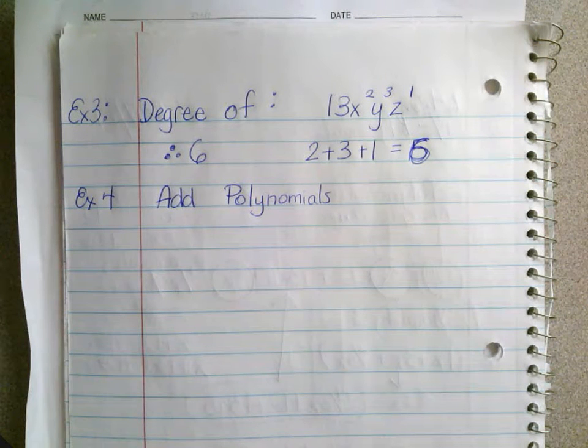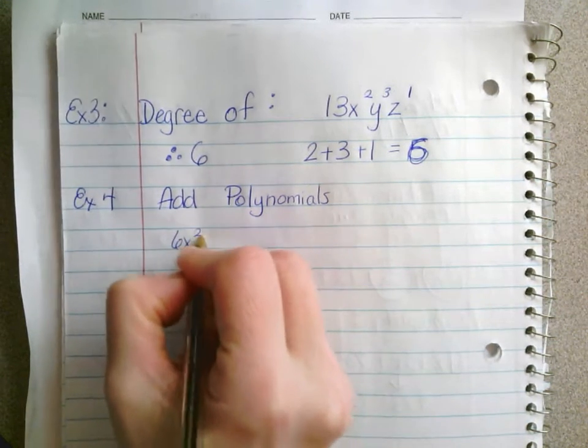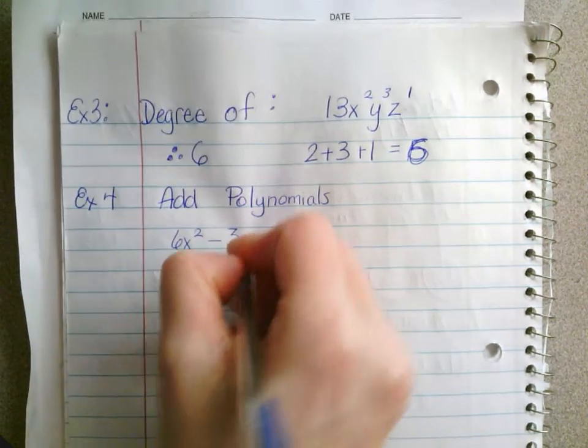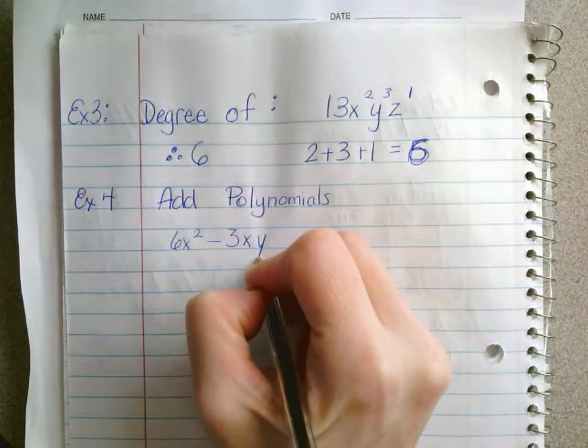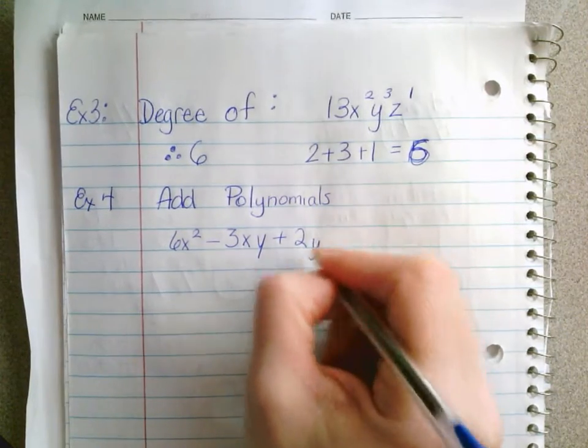We'll do 6x squared minus 3xy plus 2y squared.